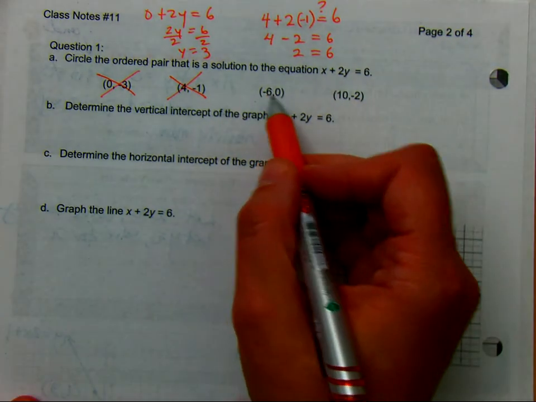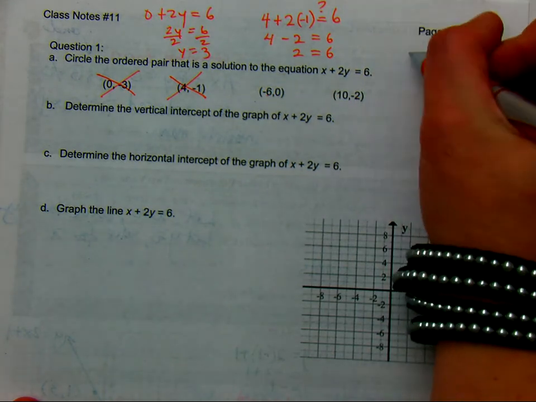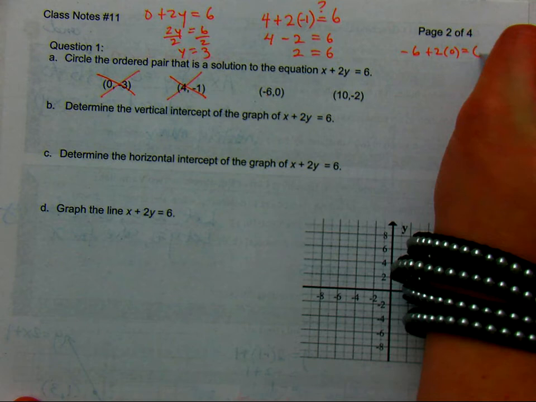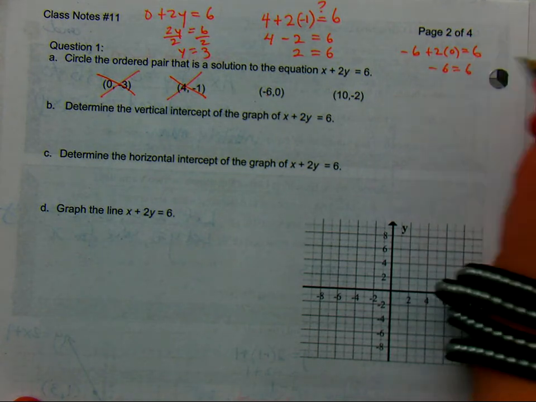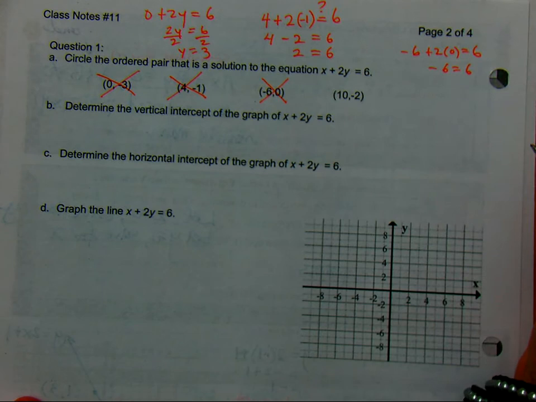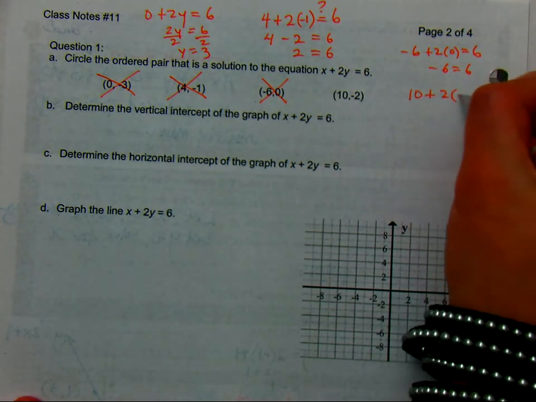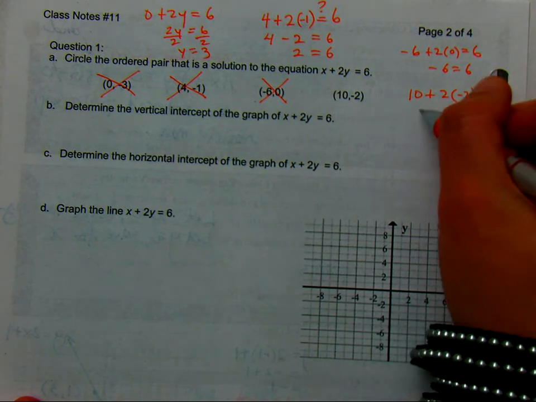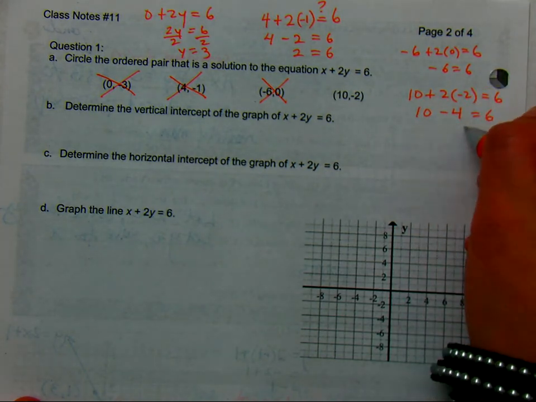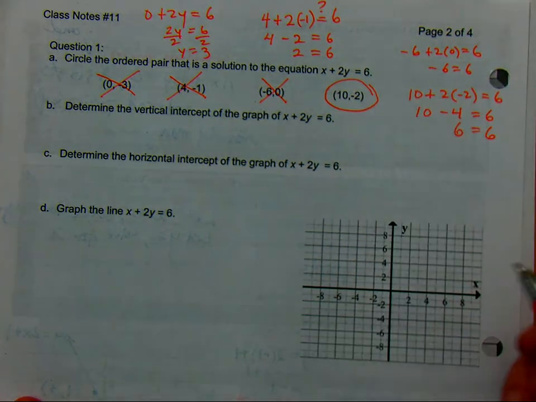Now we could try negative 6 and 0. So if I plug them both in, I could say negative 6 plus 2 times 0, is that equal to 6? Is negative 6 equal to 6? Also no, so that's not a solution. And then we could try 10. 10 plus 2 times negative 2 is equal to 6. 10 minus 4 equals 6. Will that work out? 6 equals 6 is true, so that one is a solution.